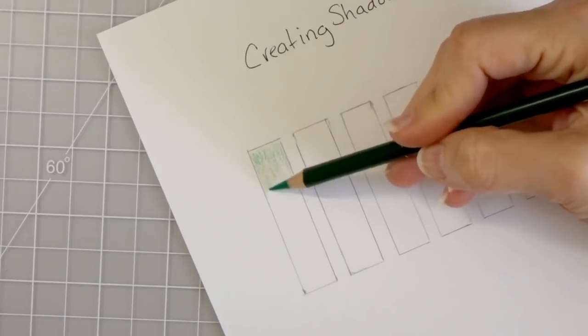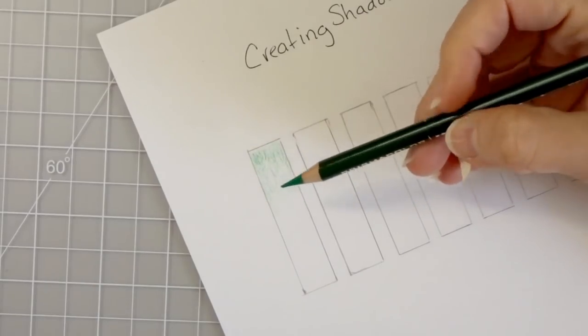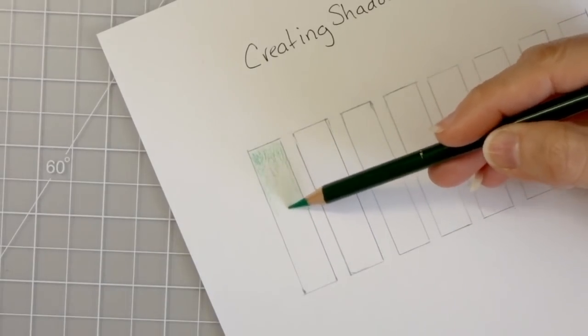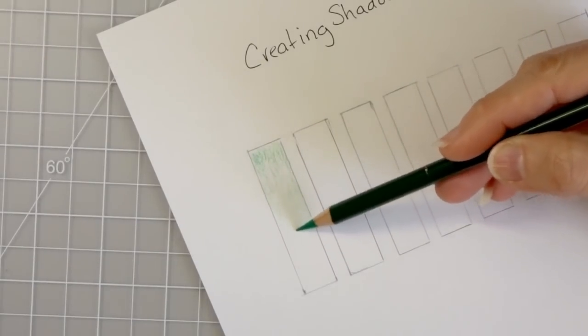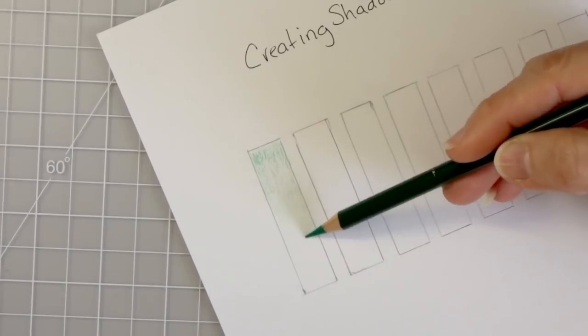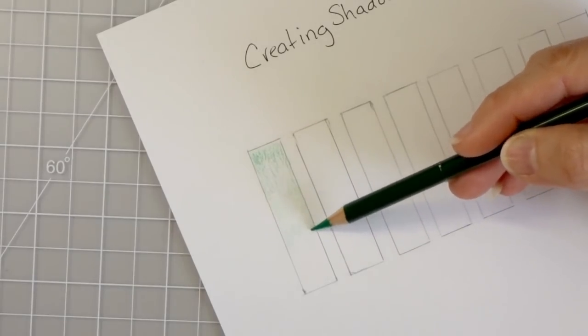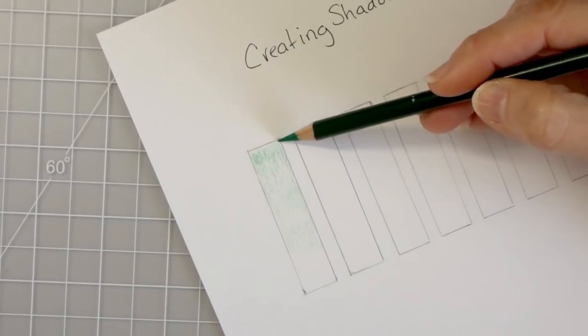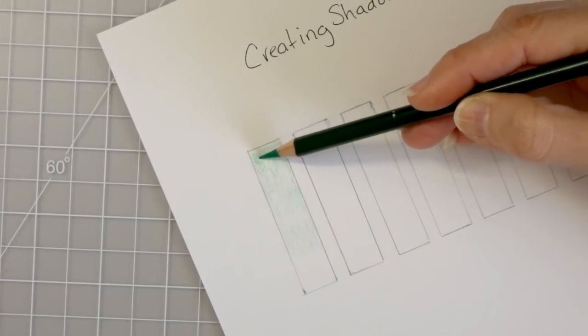So as I come down, I'm actually pulling the pressure off of the pencil, and I'm lightening up what I'm doing until I really come down here into what would look like white. And then I'm just going to stop. So I've got more color up here.